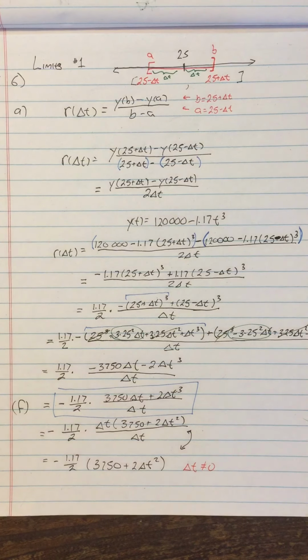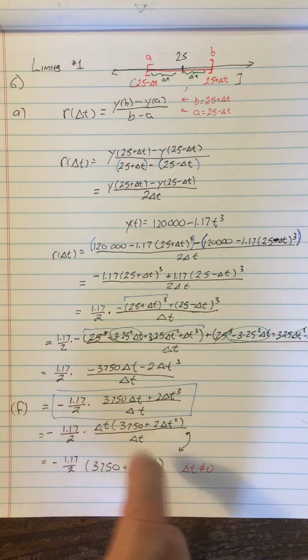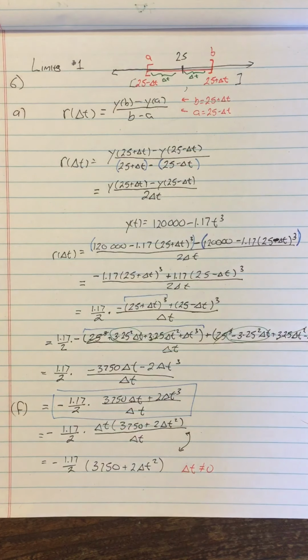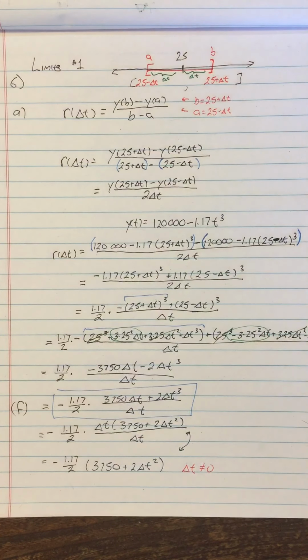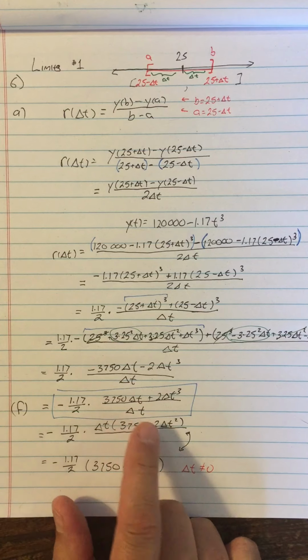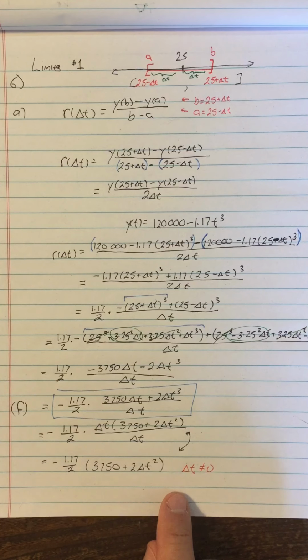So now we've developed these two equations, this one and this one, that give us the velocity over a certain time interval centered at 25 seconds. Neither one of them works for delta t equals 0, but one is simplified. All right, so what can you do with that?